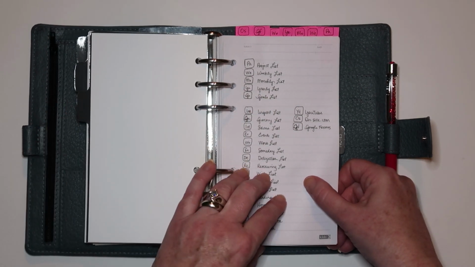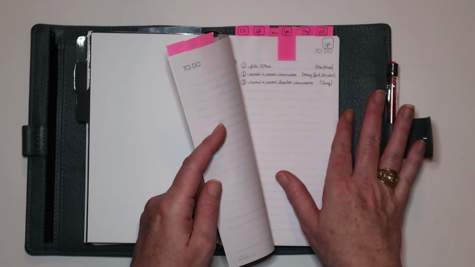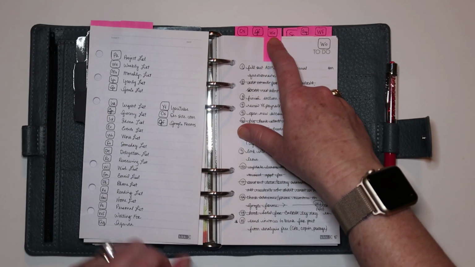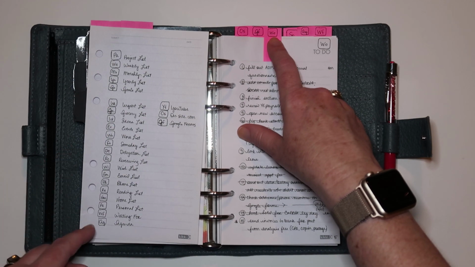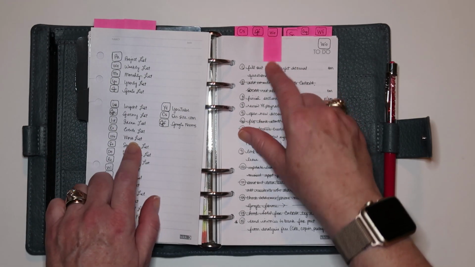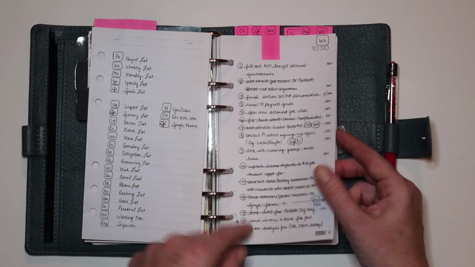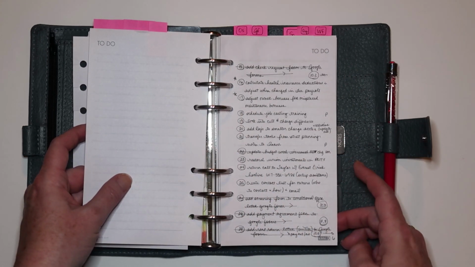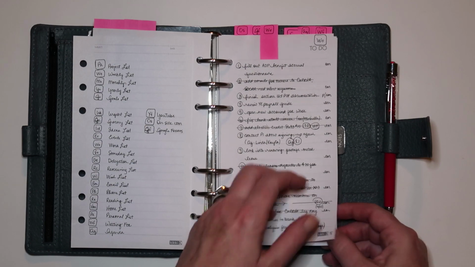So that won't necessarily be in here. All right. So those are the recurring tasks. So the next section is WO, which are work tasks, my work list here. So what I've done is I've numbered all of the tasks. At first I didn't do two-sided pages, but then I did. I did number the pages down at the bottom.